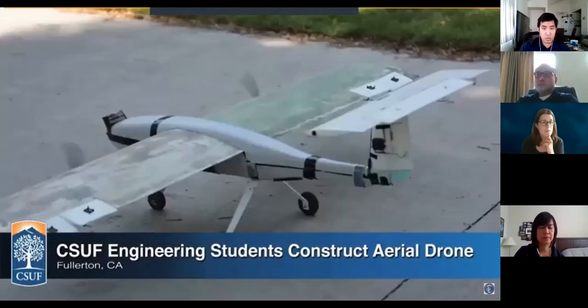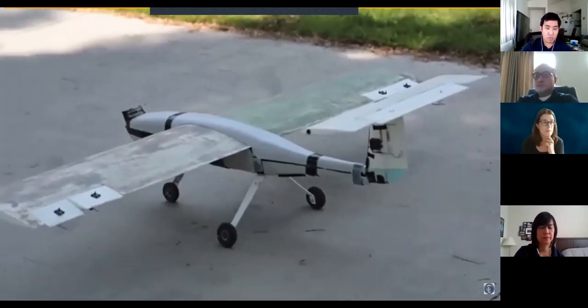A group of 6 engineering students have taken on an ambitious senior design project, building an aerial drone. It's an unmanned aerial system that's capable of either autonomous or manual control. What it does is it will fly, it'll take off and land by itself, fly a pre-selected routine, and also target ID.